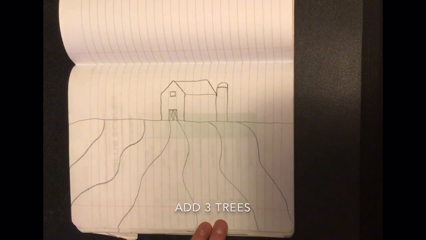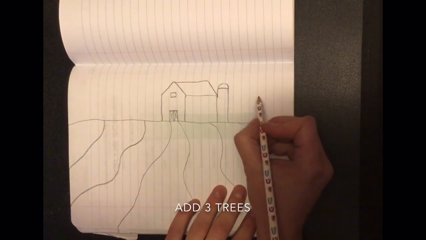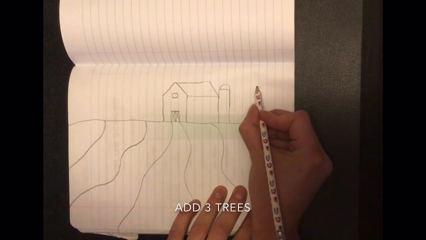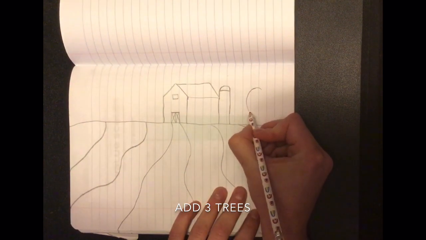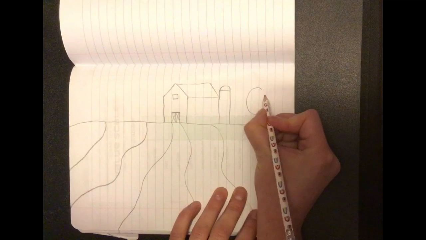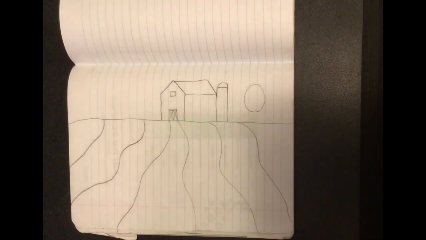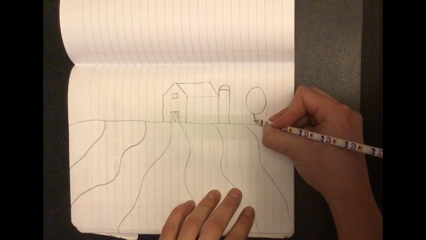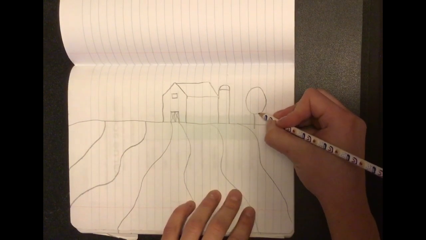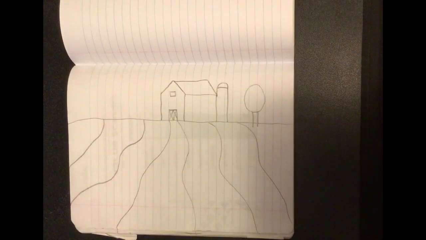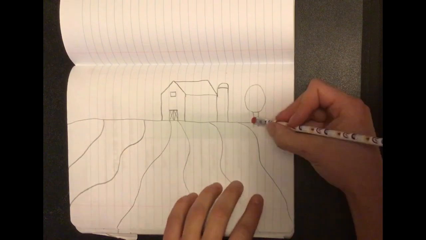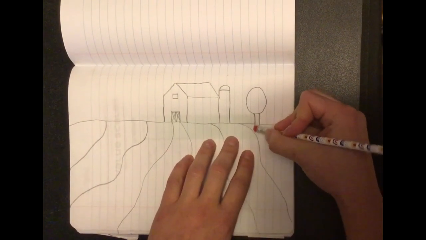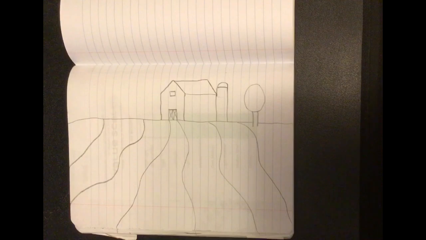And next, I think I'm going to add some trees. So for the trees, they're just going to need to be ovals or circles, your choice. I think I like that. And then I'm going to have the tree come down a little bit, but I think I want the tree to be ahead of the horizon line. So for that, I'm going to need to erase the line in between the tree.